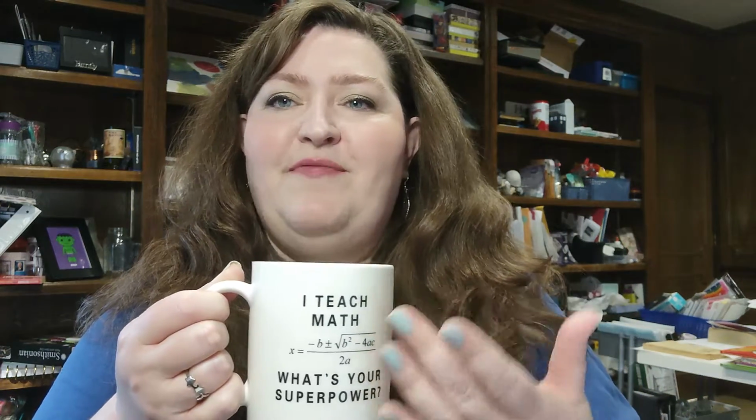Before I jump in, I feel it's only appropriate to take a sip out of my "I Teach Math, What's Your Superpower?" mug. My 19-year-old gave it to me. Of course, it's got the Pythagorean theorem on it, but we could get into that later.